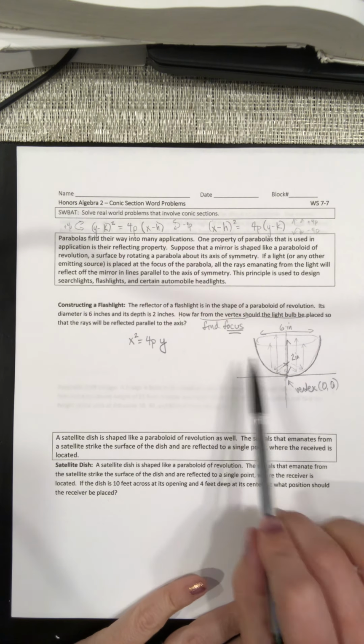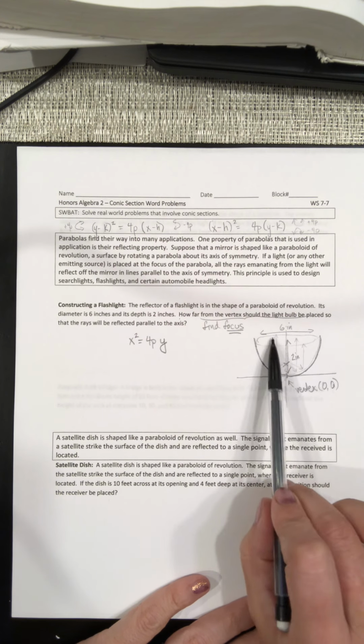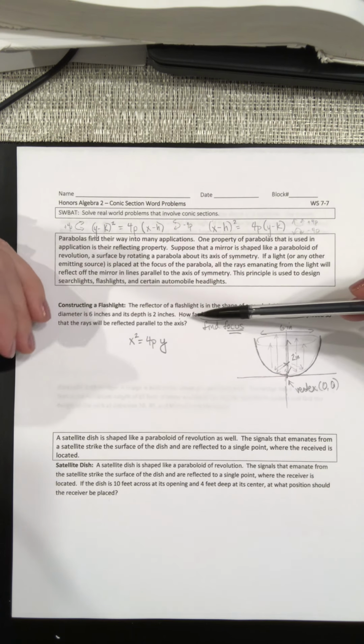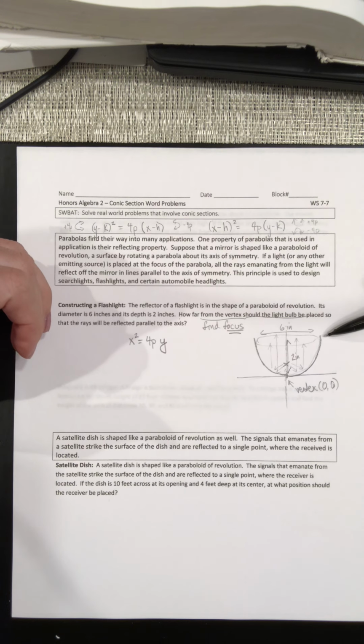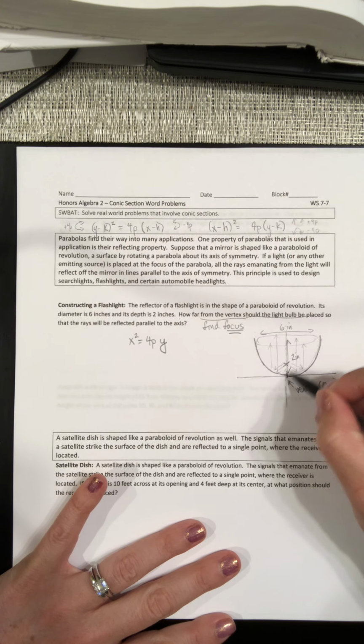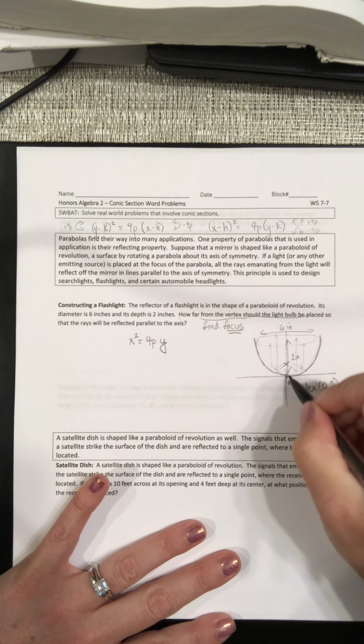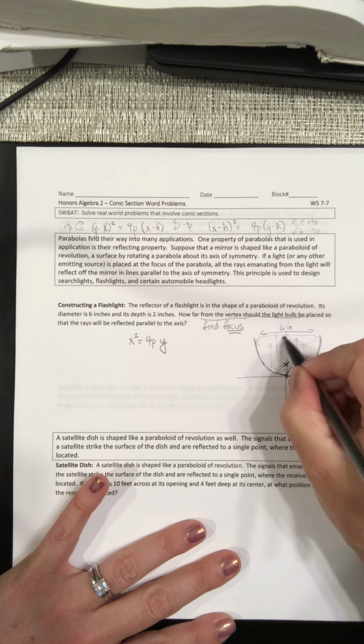Now, you cannot assume that this is the latus rectum. This is just an arbitrary diameter that they gave us. What I do see, though, is that if this has a width of 6, and this is the dead center where they rotated the parabola, then this has to be 3 inches by 3 inches.